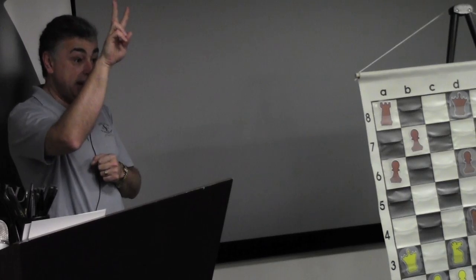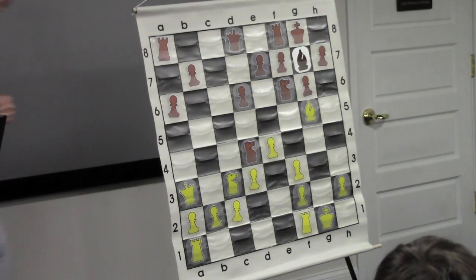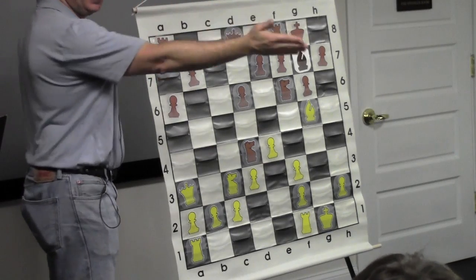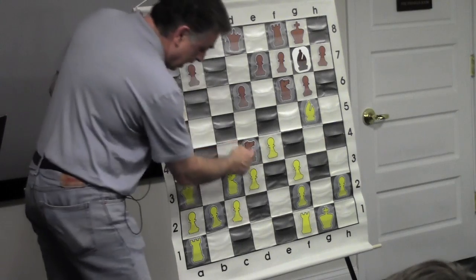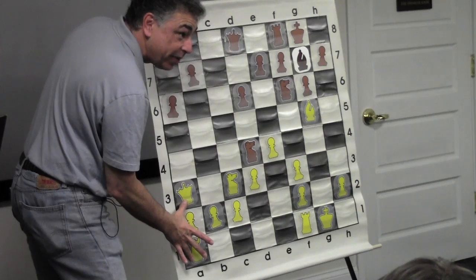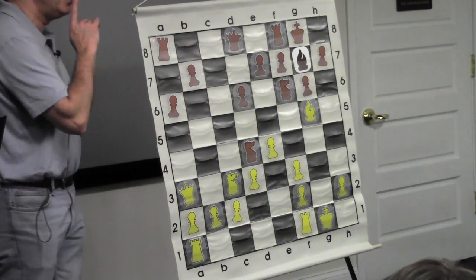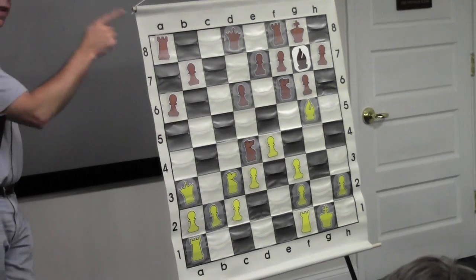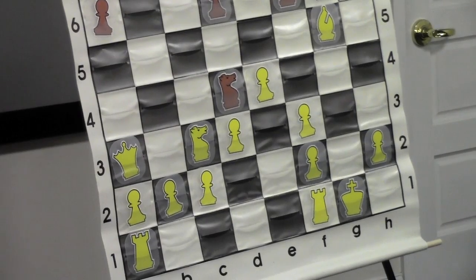Now, after I've moved my knight to d4, what have I done? I made a fork, correct? I'm attacking 2 pawns, correct? Which pawns am I attacking? The c2 pawn, because if I capture this pawn, my knight will attack your queen and rook, correct? What's the other pawn that I'm attacking, though? The f3 pawn. And if I take that pawn, what will my knight be forking in that case?